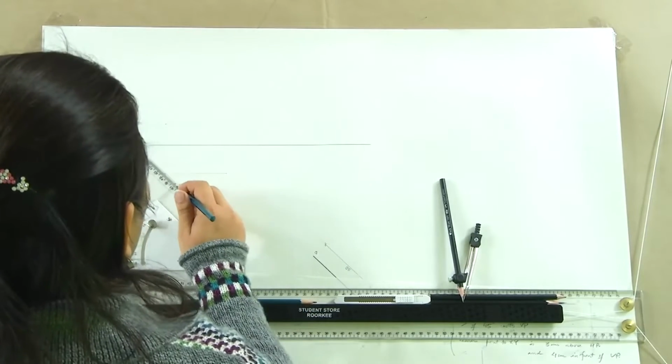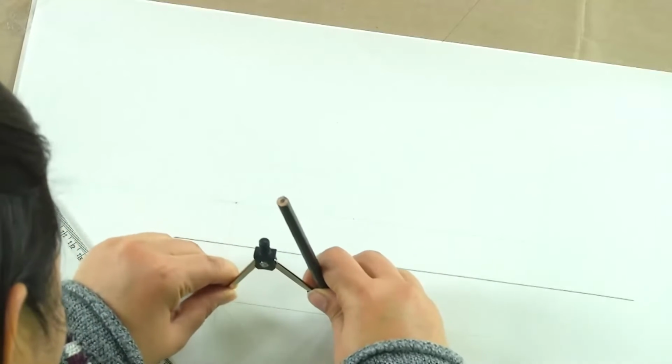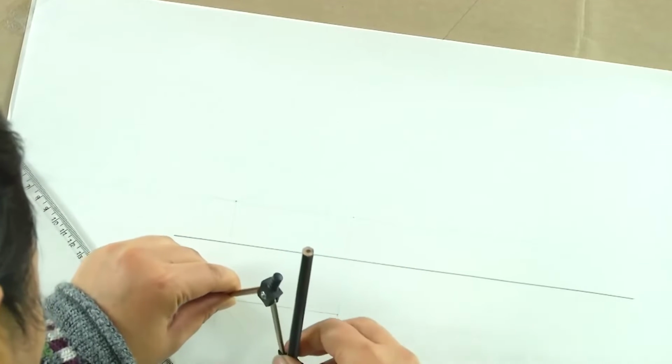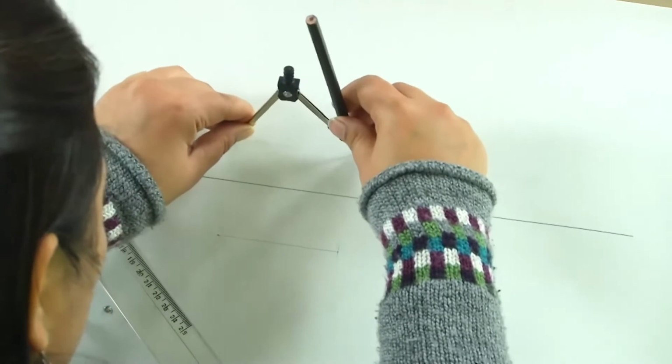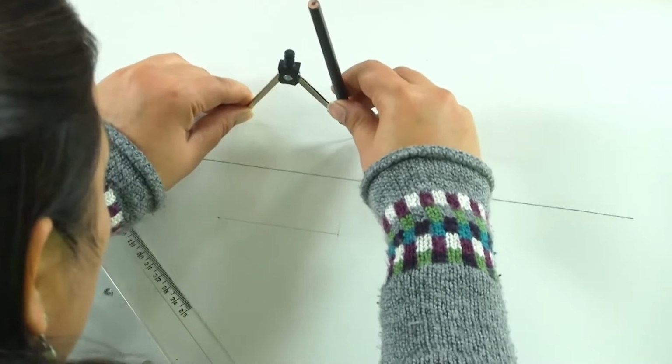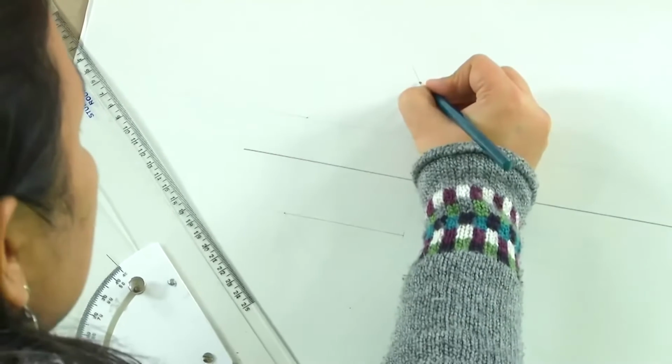So, we make this line which is at 45 degrees to VP. So this is how the line will be moved, assuming that when it is inclined to one of the planes, it is remaining parallel to the other plane. In that case, this is how the lines would look.